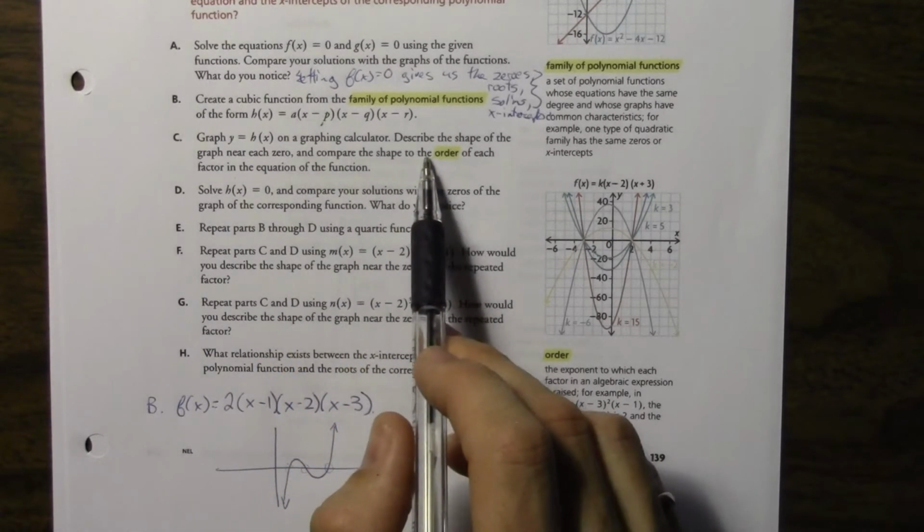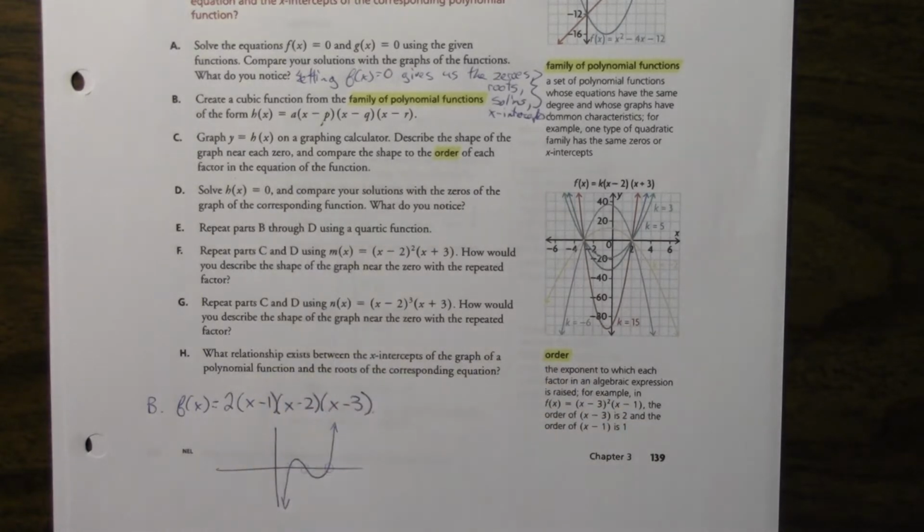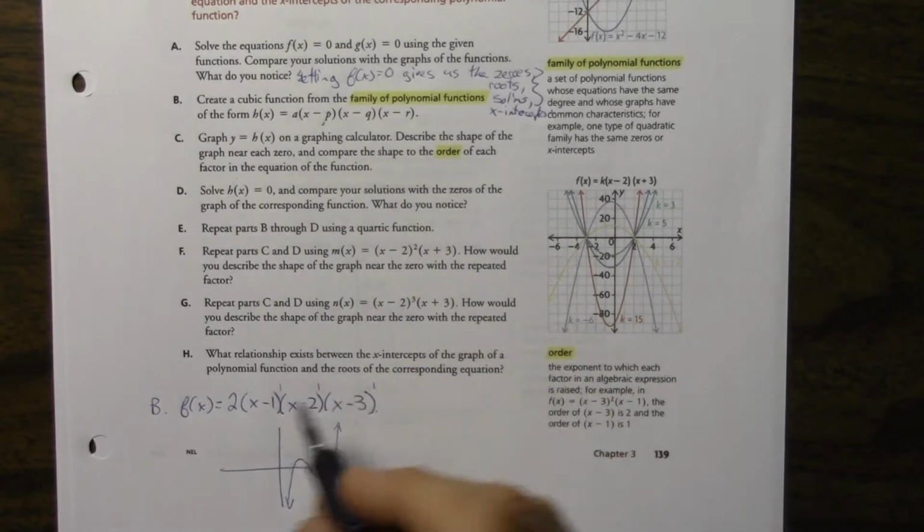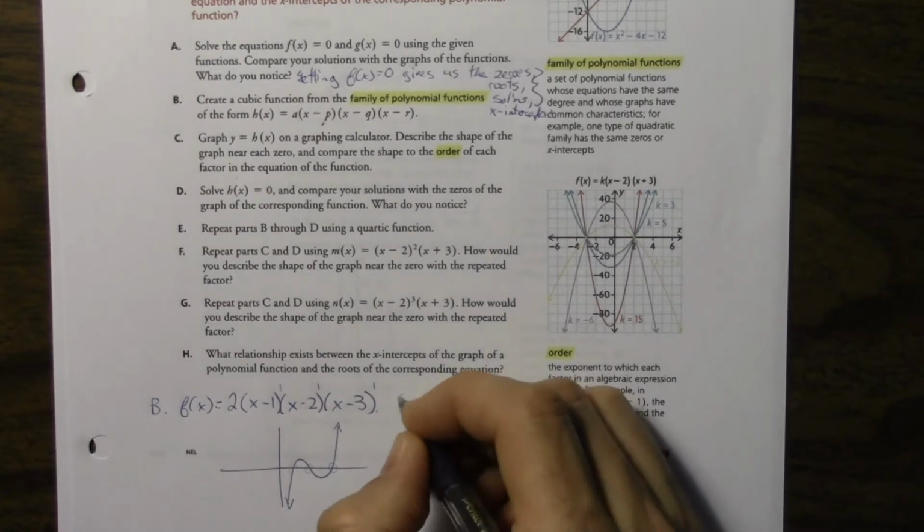And compare the shape to the order of each factor in the equation of the function. What does order mean? Anybody? Order is similar to degree, except it's just any exponent. It's the exponent, so the order in all of these is 1.